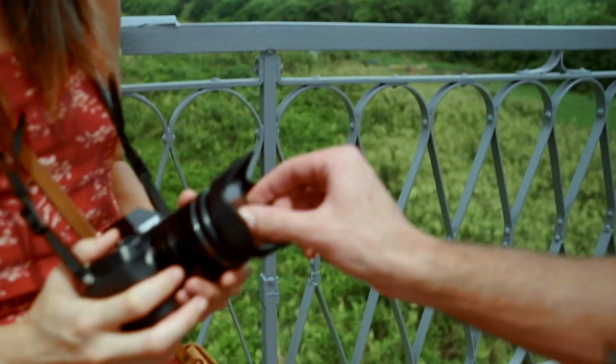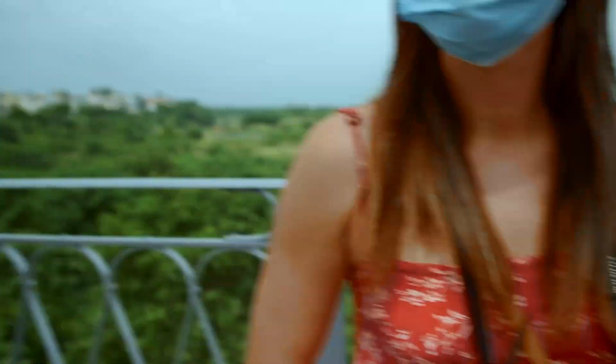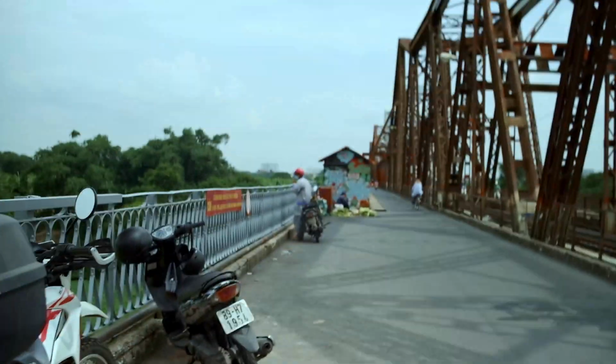Old quarter, mate? Yeah, let's do it. Should we go back on that bridge? Nah. This one's more fun. Yeah, it is. You know? Alrighty.